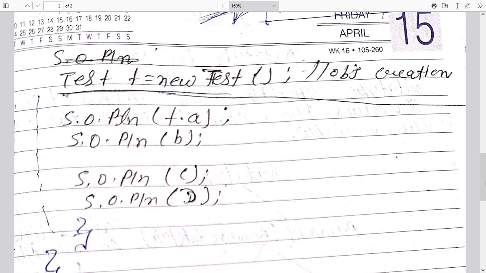After this video we will finally come to the source code. Here we have Test t equal to new Test with round brackets. This is the syntax for creating an object of our class. Test is the class, t is the reference for our class, and the new keyword creates the object at runtime. This is the syntax for the creation of the object.